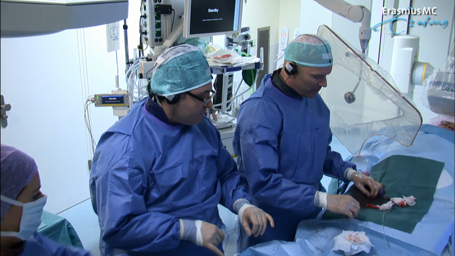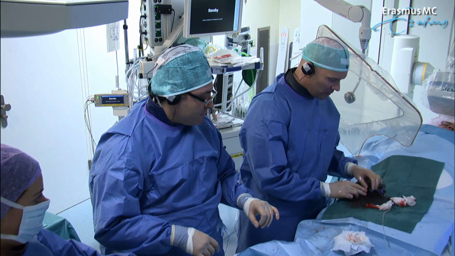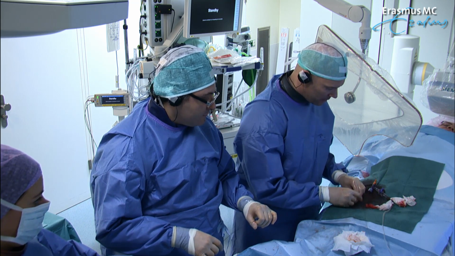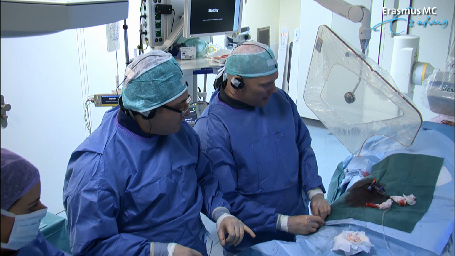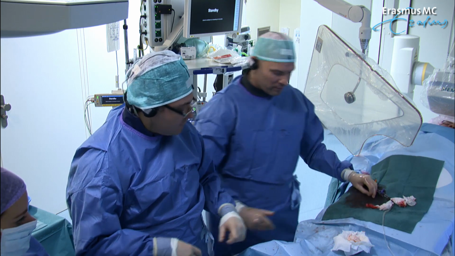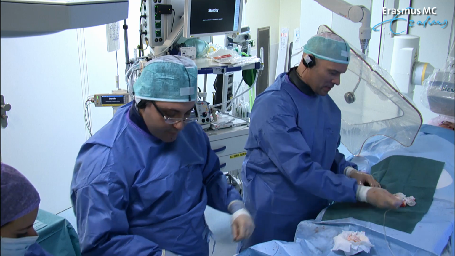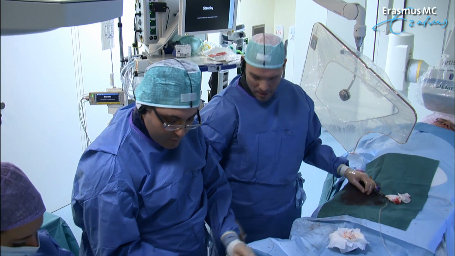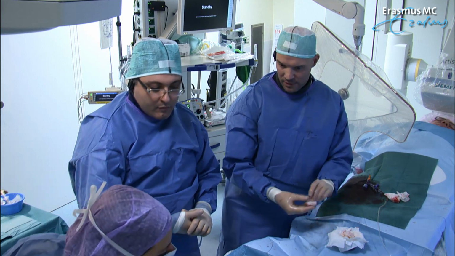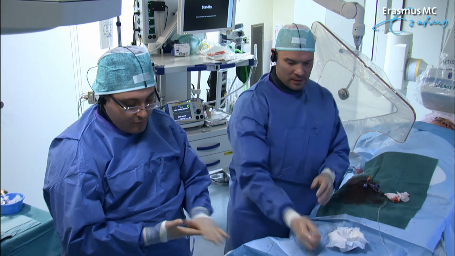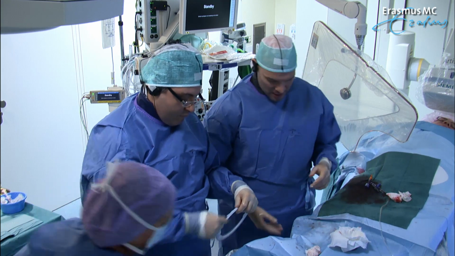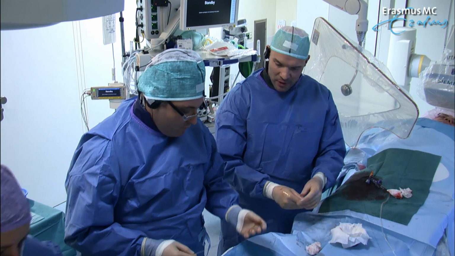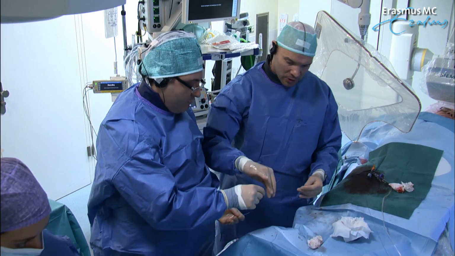We've already prepared the ostium of the circumflex. So maybe let's try and advance a stent into the circumflex. Okay, so let's go with a 3.0 by 8 Synergy stent. A Synergy stent is one of the next generation, or newer generation, drug-eluting stents with an abluminal coating.